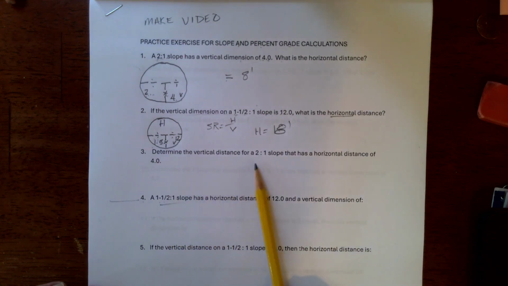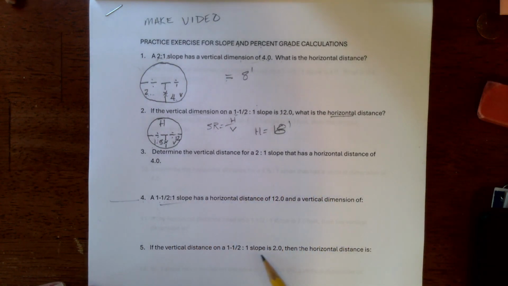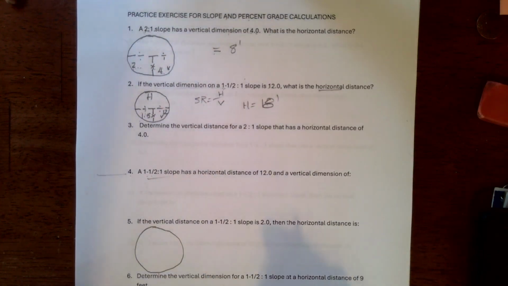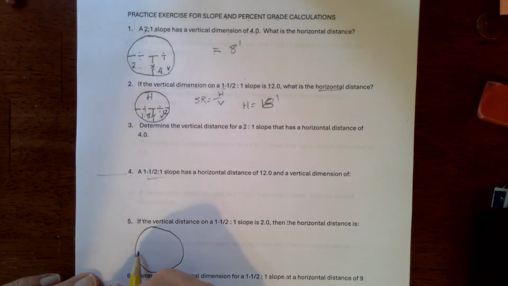Let's see, vertical of 1.5. Oh, okay, here we go. Let's do 5. It's still a slope. If you've got this and you want to go take care of business or something, that's up to you. But I'm going to post the video. So I want to just draw a couple of slope examples, and then I'll do a couple of percent grade examples.